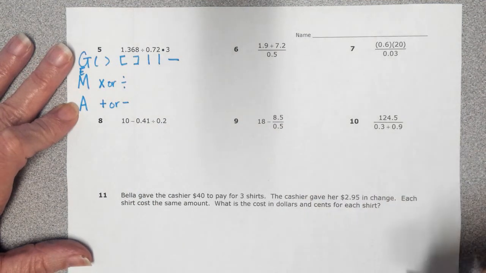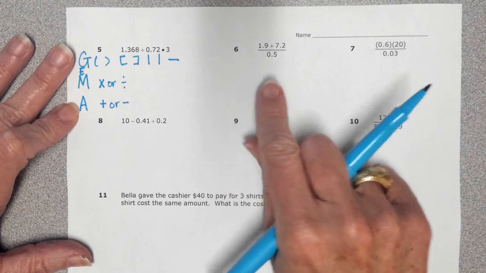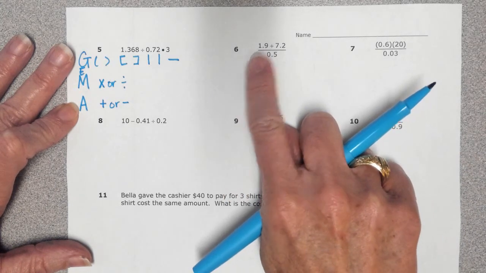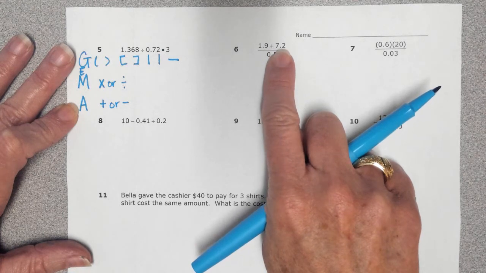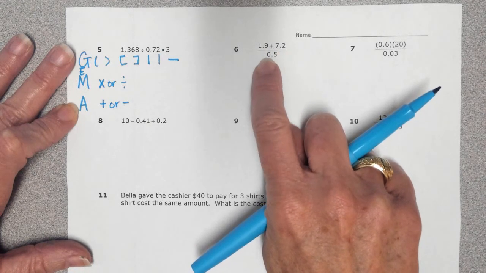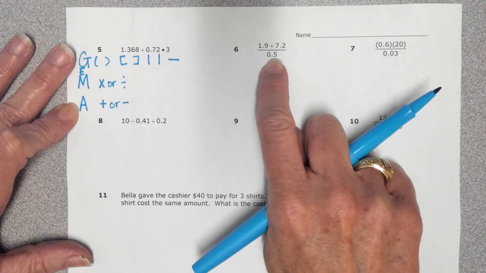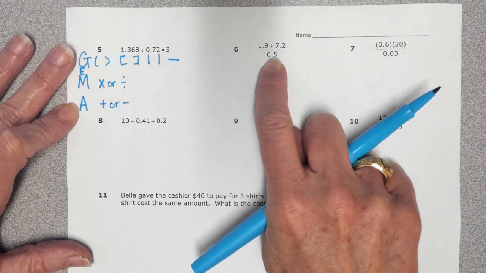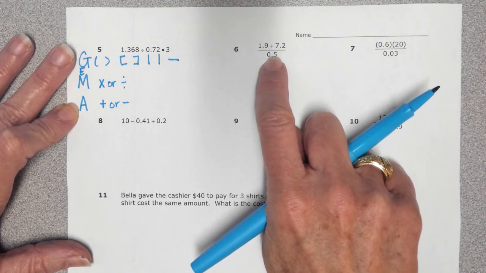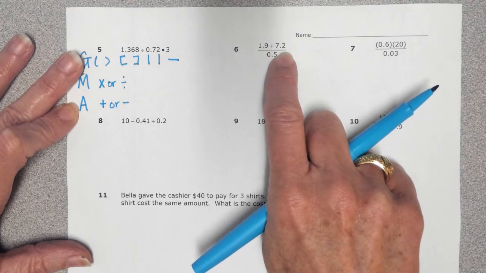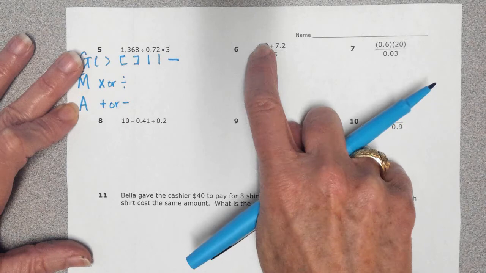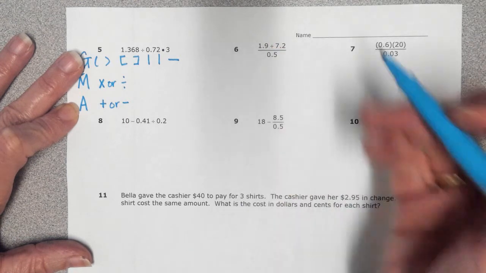So I'm just going to do a quick example here for you. Go ahead and do number 6. So if you look at number 6, you can see in the numerator I have 1 9/10 plus 7 2/10 divided by half. Now on this problem right here, before I can divide anything out, I have to simplify what's in the numerator. Remember I said that fraction bar can mean a grouping symbol. We've got to do what's in the grouping symbol first.